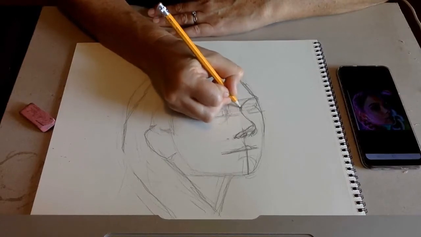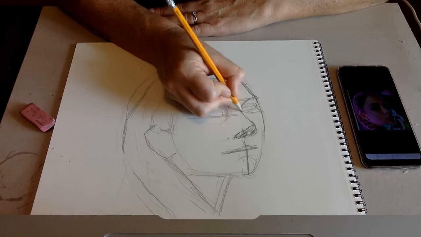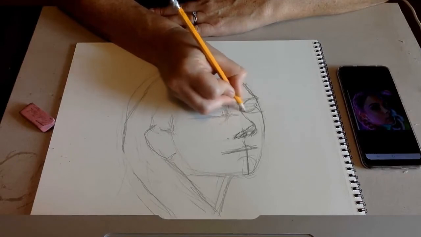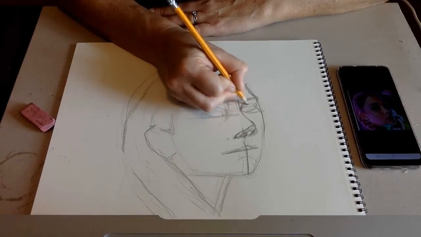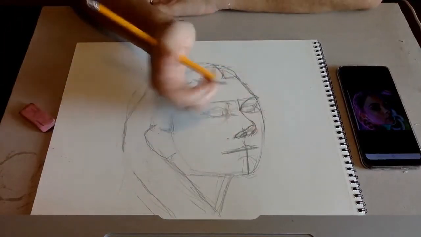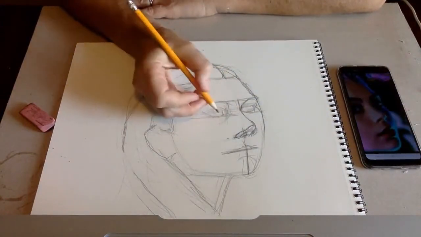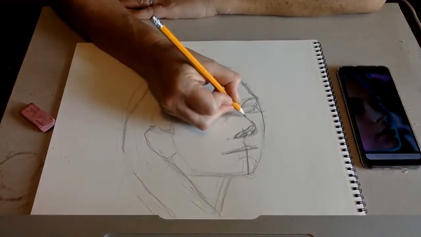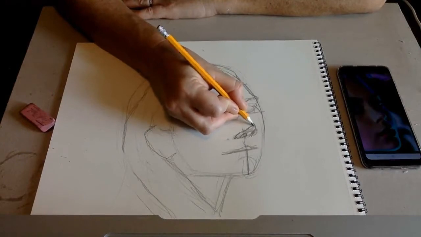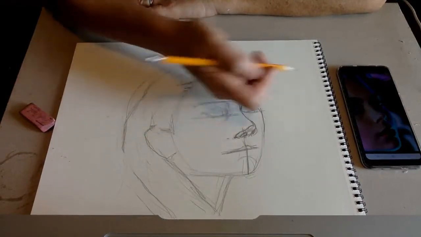And then, well, there's a couple problems with this photo, but one of them is that that eye is difficult to see. Okay. One of the things, another beginner mistake, is going to be doing too long of a nose.